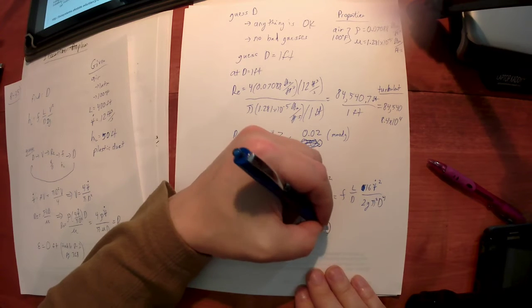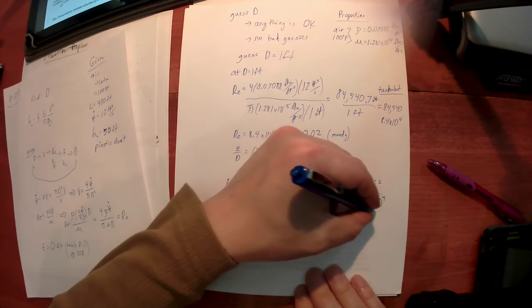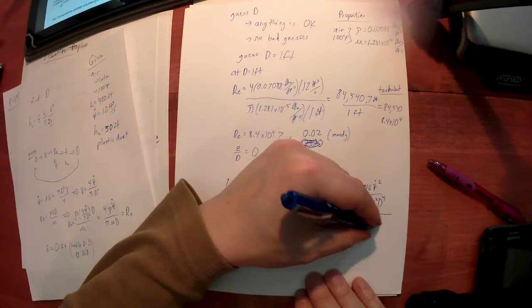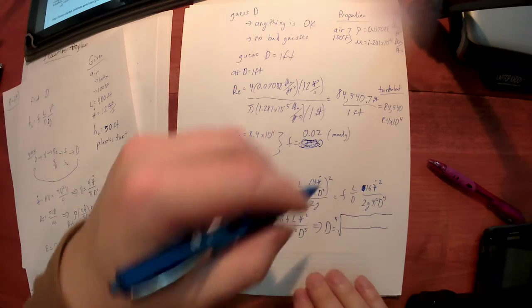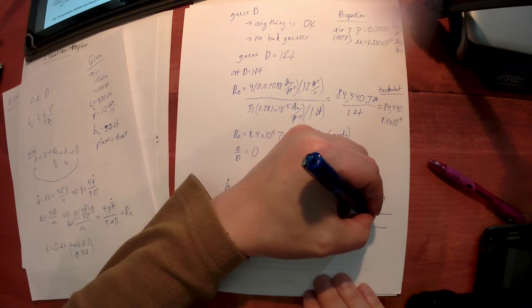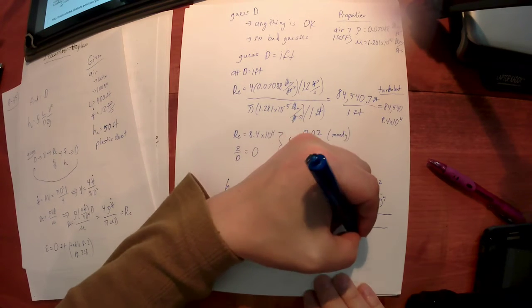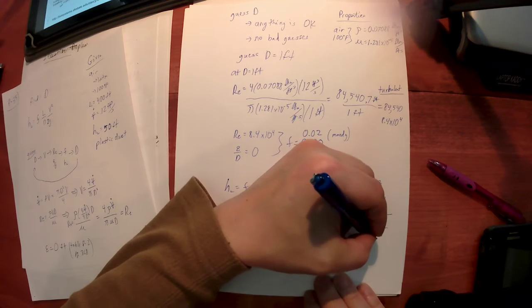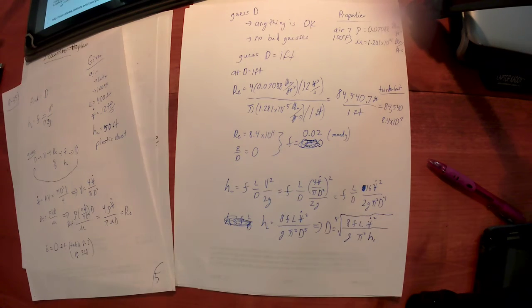Meaning D is going to be the 5th root of this other stuff. So I'm just going to move them over. So it's going to be 8 F L V dot squared over G pi squared head loss. And the good news is since I've derived this once, you wouldn't have to derive it another time. You can use this equation anytime. You can see the algebra there, unless I've made a mistake. I'm pretty comfortable that's okay. So, diameter is my only unknown here. I know these other quantities. I've got an approximation for F now.